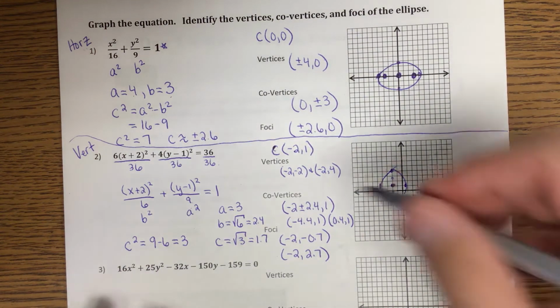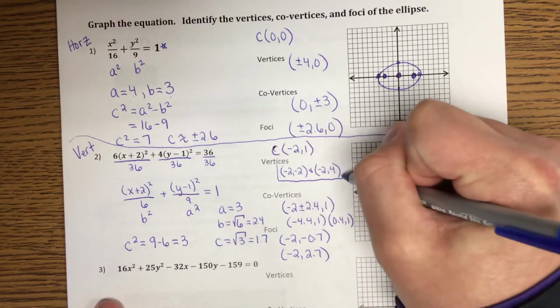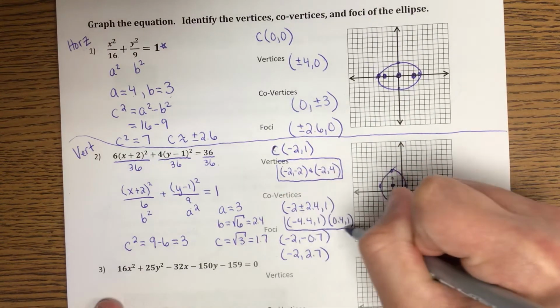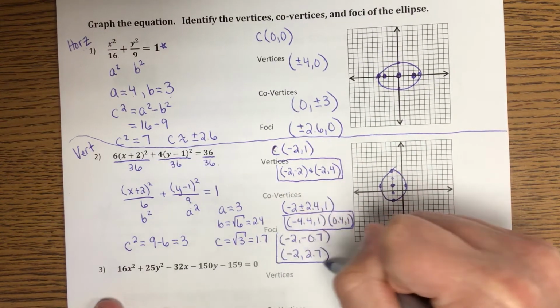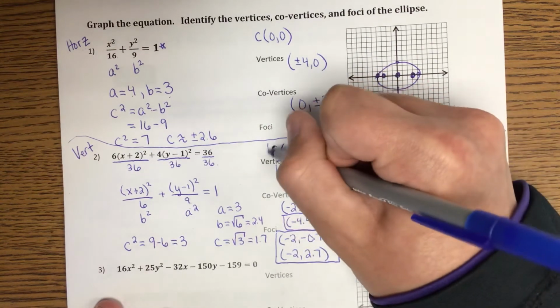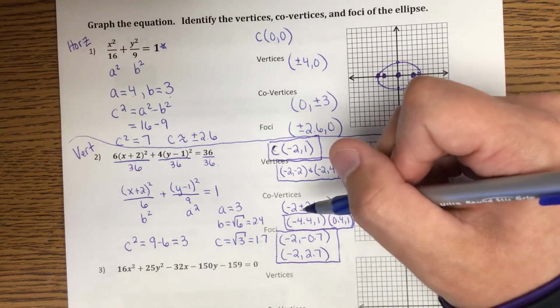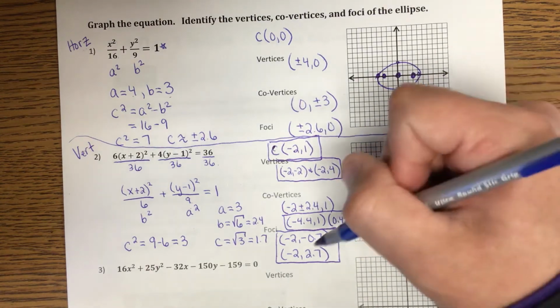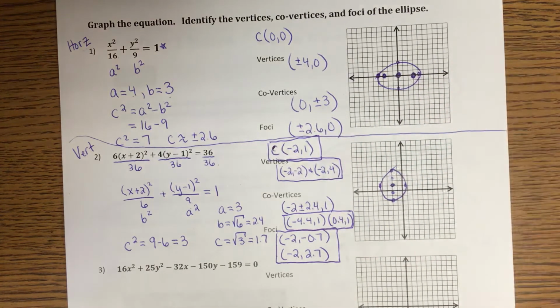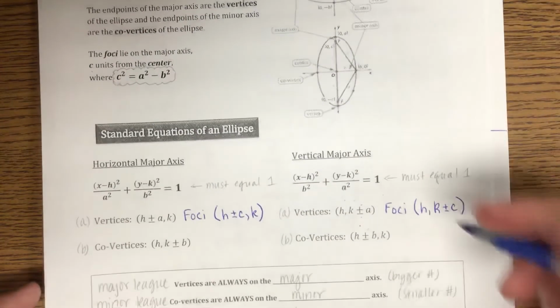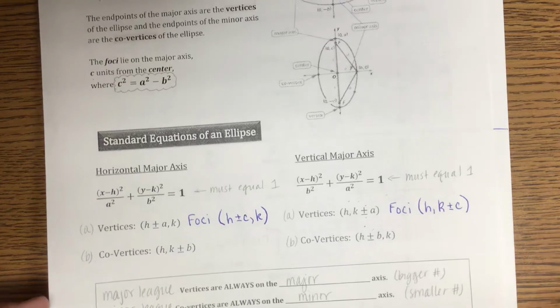Okay, so it might be better if I start boxing up some of this information, just because there's a lot of it here. So I'm finding the center, the 2 vertices, the 2 co-vertices, and the 2 foci. And really, really helpful having those equations here from the front of the notes.